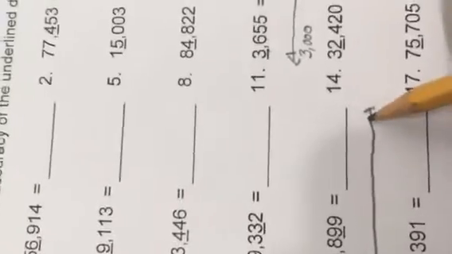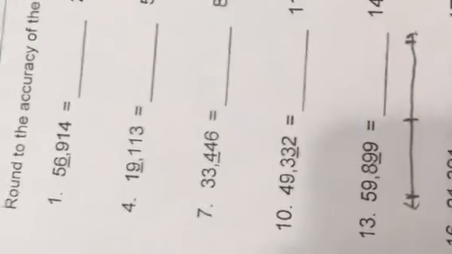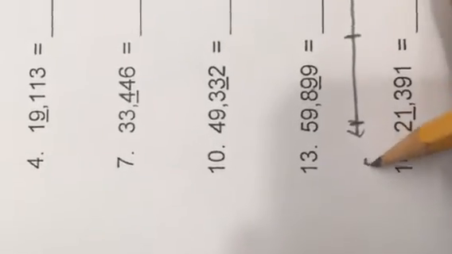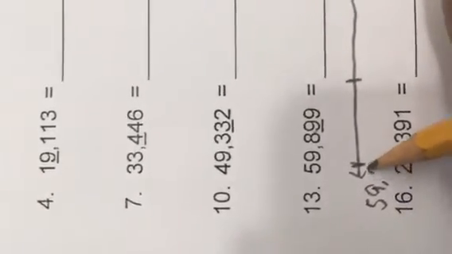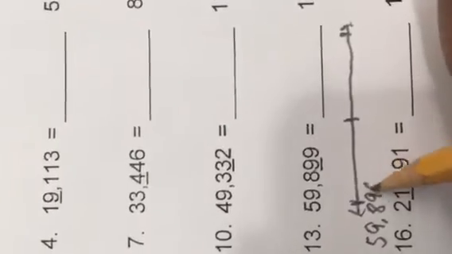Now let's consider number 13. Number 13 is 59,899. Once again, we are asked to round to the nearest 10. So when we create our number line, the beginning point, the end point, the middle point, our beginning point would be 59,890.